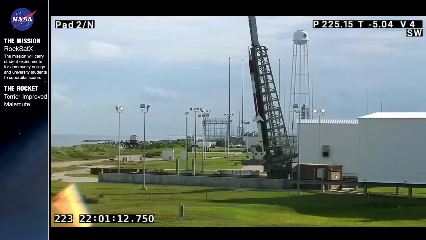And it looks like we're looking at launch between 6:08 and 6:09 p.m. Eastern Time.